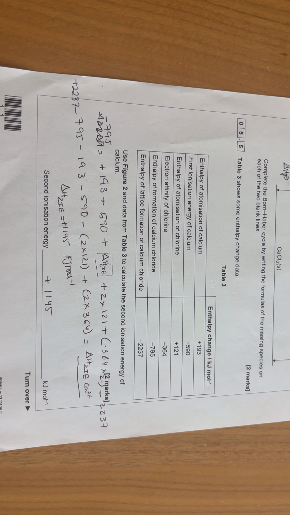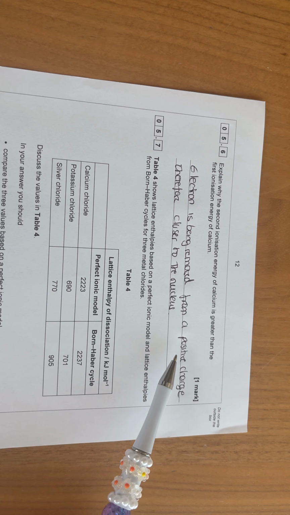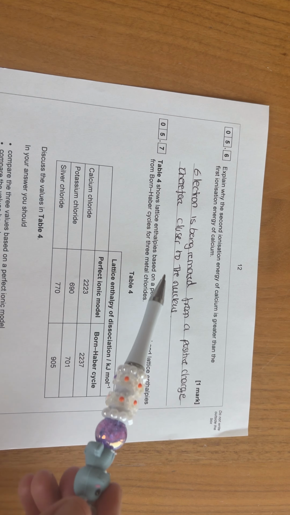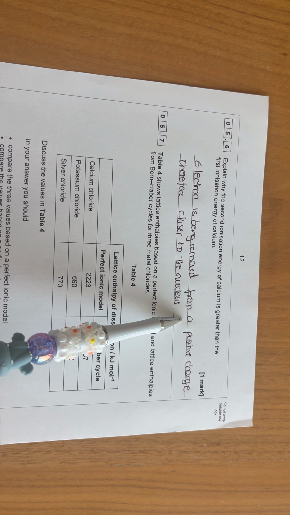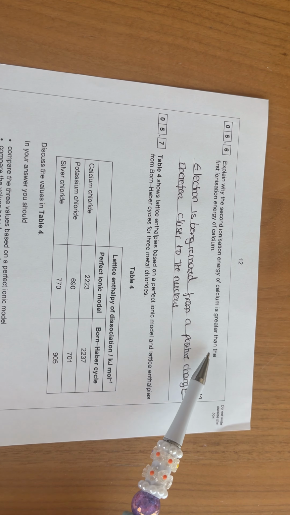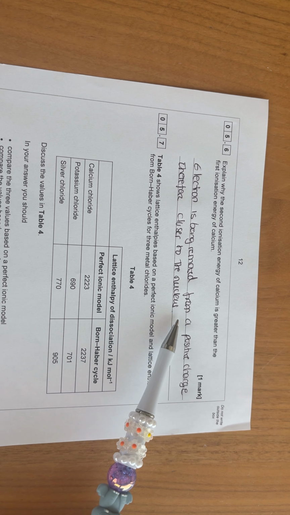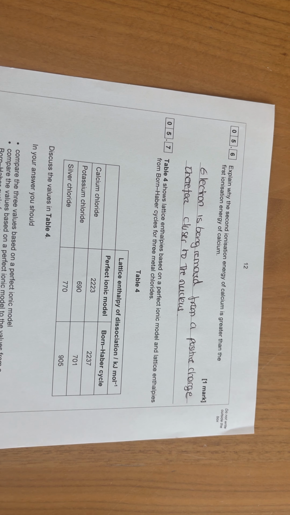Question 5.6, explain why the second ionization energy of calcium is greater than the first ionization energy of calcium. So your electron is being removed from a positive charge, therefore it's closer to the nucleus. You don't have to say all that, but I'm just trying to explain, is one of the answers. Electron is being removed from a positive charge because you already taken one electron, so it's going positive, so it's much closer to the nucleus, so it's much more attraction from the nucleus to that electron you're trying to remove, so therefore it's going to be greater.